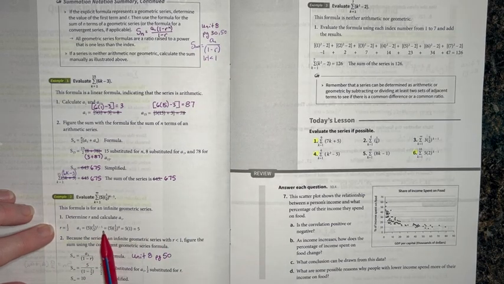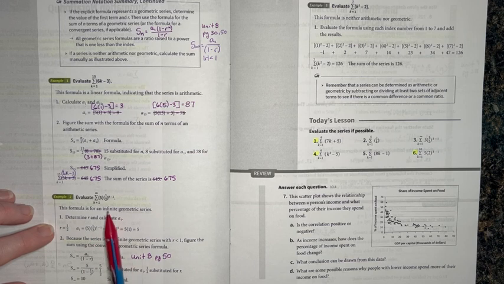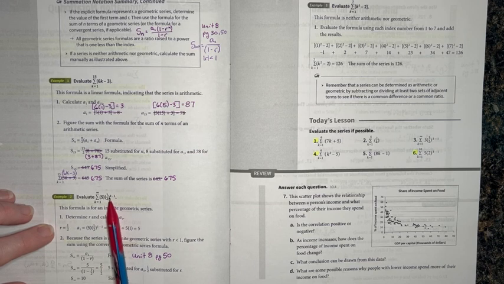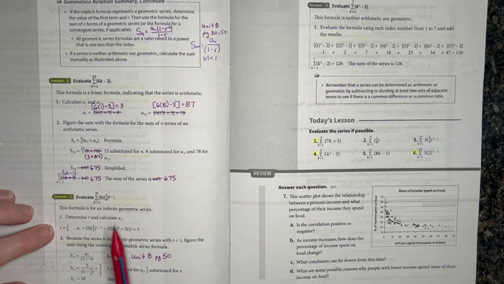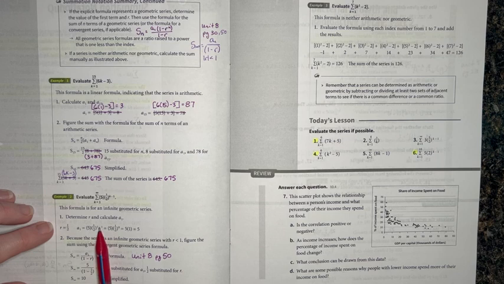And then we need to calculate our a sub 1. Simply, we substitute a 1 in for k in the equation. So we have 5 times the quantity 1/2 raised to the power of 1 minus 1, or 0. Anything raised to the 0 power is 1, so 5 is our a sub 1.